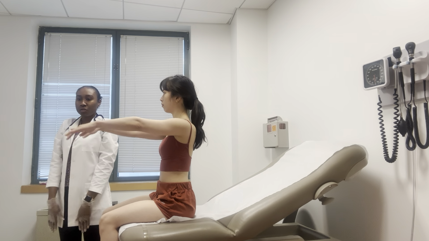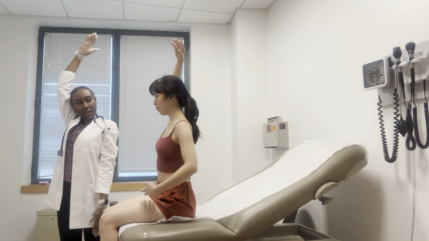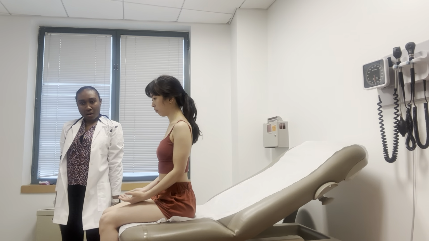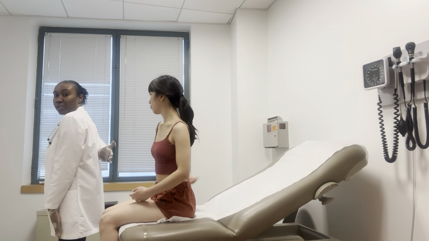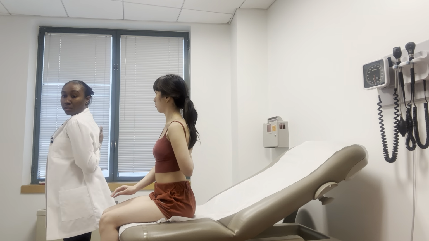Okay, so we're gonna put one arm up over the head, put the other arm over the head. Okay, great. And then you're gonna put both arms onto the side. All right. So next thing, follow my instructions again. You're gonna reach behind, try to touch your shoulder. Reach behind, try to touch the other shoulder.